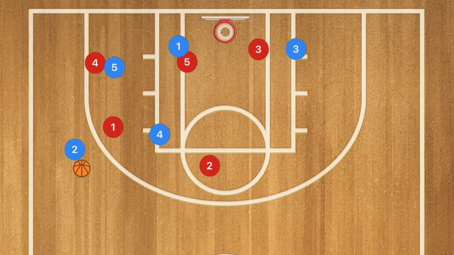Again, if player 5 red goes down, that's going to leave player 4 open as well. So again, player 2 has to keep his eyes open, making sure he knows what's happening on the court, and you're going to get yourself an easy basket.